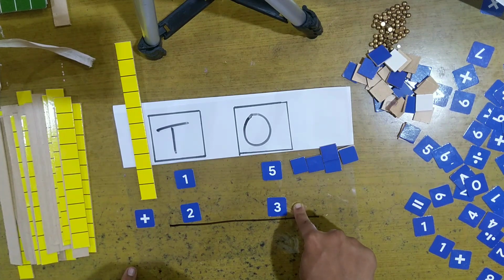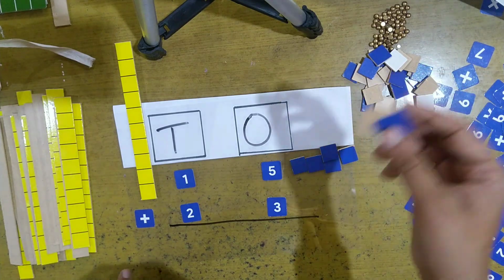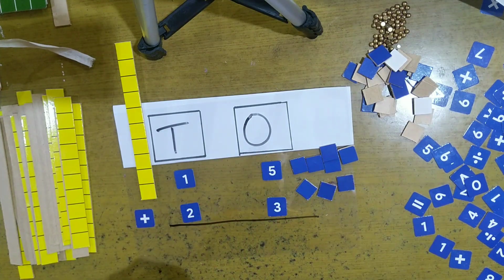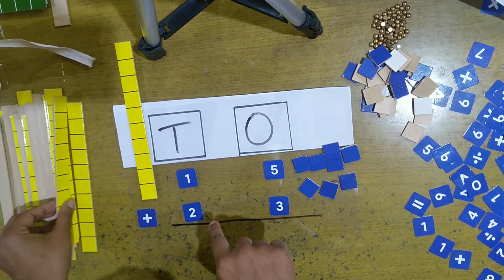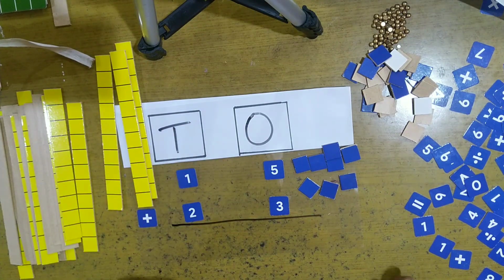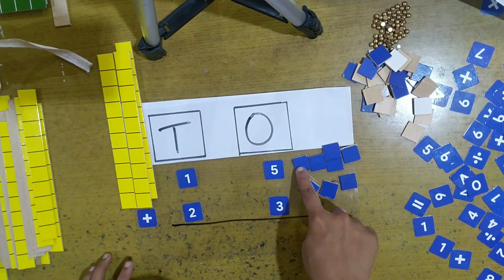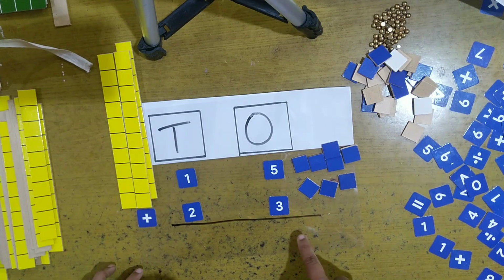Children, always when you are adding, see what I am doing? Always I am taking the ones place first. You should also start from ones place only. So I have 3 in ones place. So I should take 3 more blocks. I am keeping 3 more blocks now. Next, here I have 2. So what should I do? I should take 2 tens. And I am keeping it here in tens block. Now count all together, you get your answer. So let's count. 1, 2, 3, 4, 5, 6, 7, 8. So what is the answer I should write here?